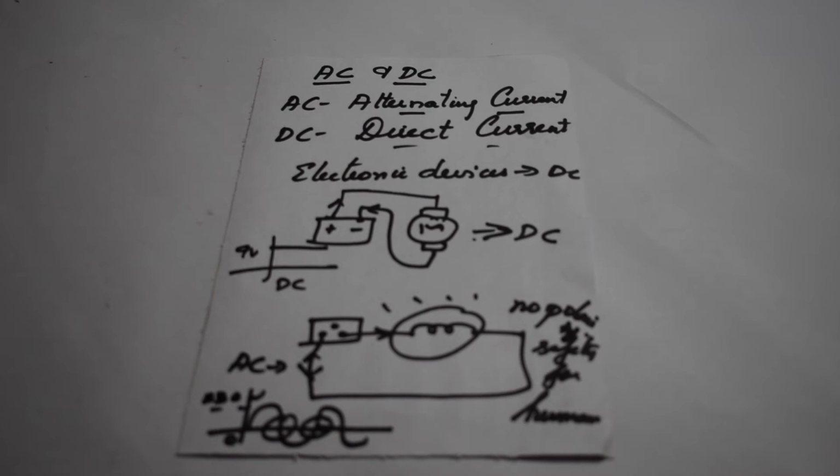Because it has no plus and minus, and we can't expect ourselves every time to plug plus to plus, minus to minus. At bedtime we actually plug in chargers. At the time of sleeping itself, we know where the socket is and we plug it in. At that time, we can't expect to plug plus to plus and minus to minus. So this is the reason we have AC over here.